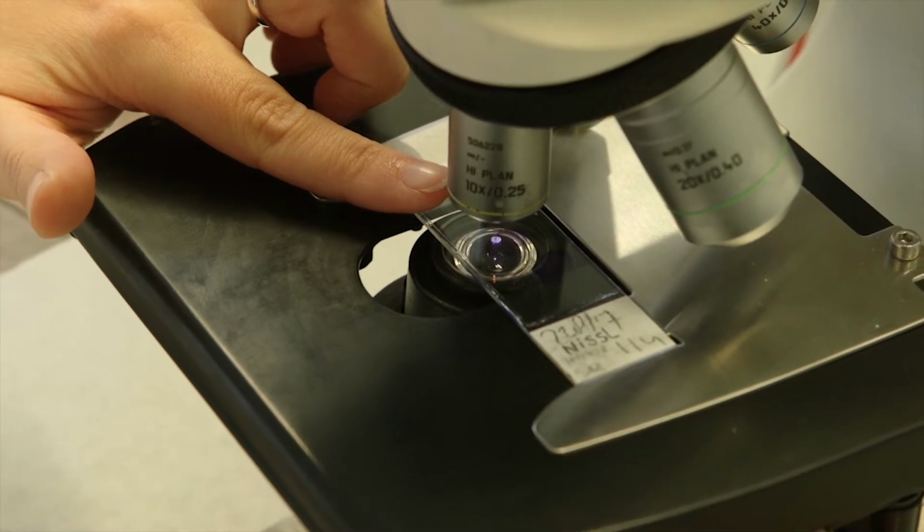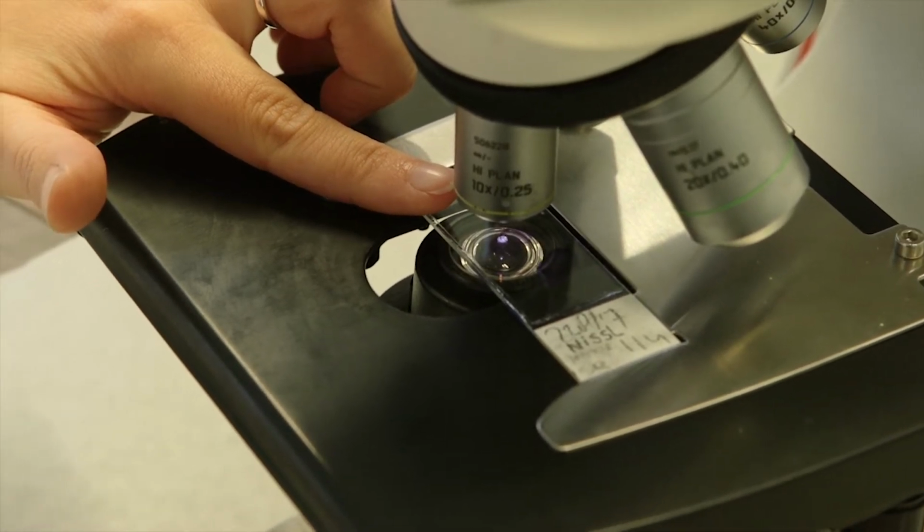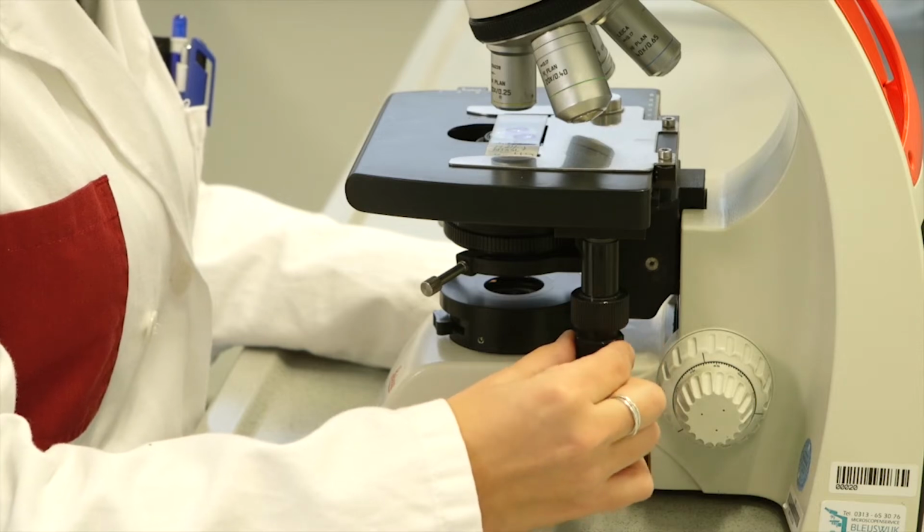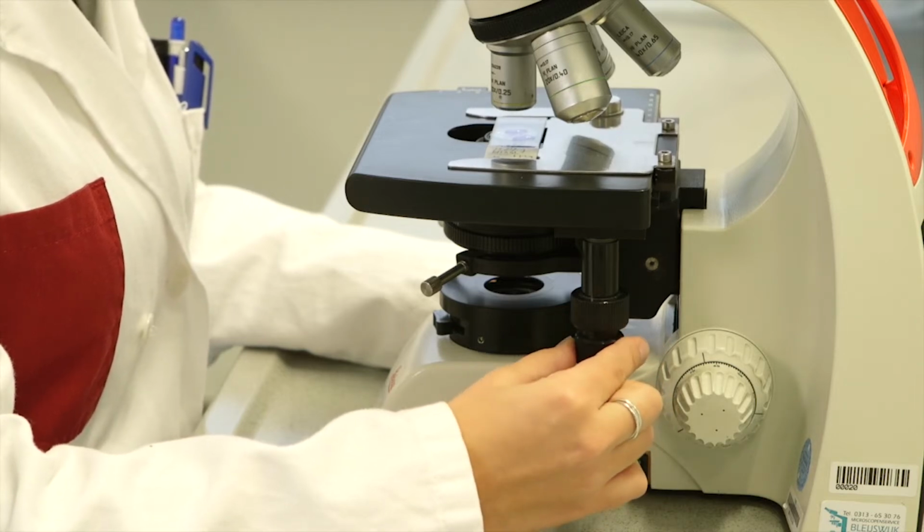Position the part of the section that you want to look at in the light path. To do this, you can move the stage of the microscope by turning the adjustment knobs under the stage.